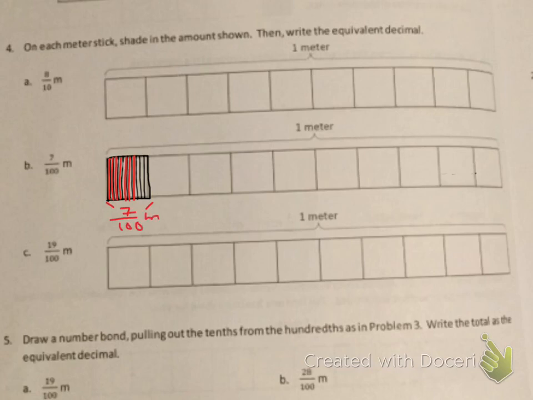Okay? Now, I want you to try C. So you're breaking C. Let's do a number bond here. You're breaking C into 1 tenth, and you're breaking it into 9 hundredths. So I want you to try C on your own and see what you come up with. So pause this video.